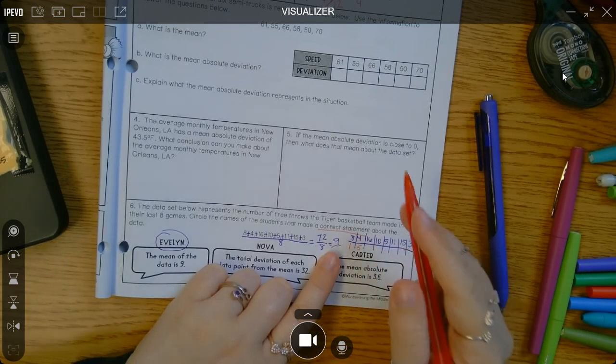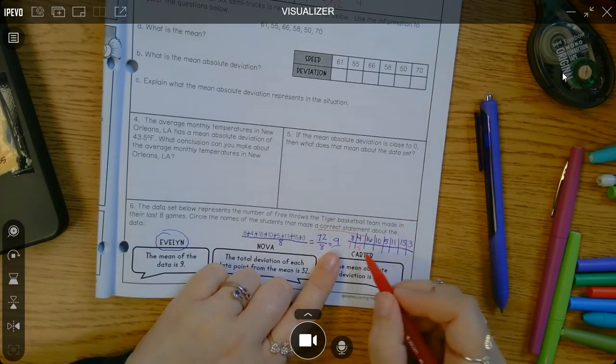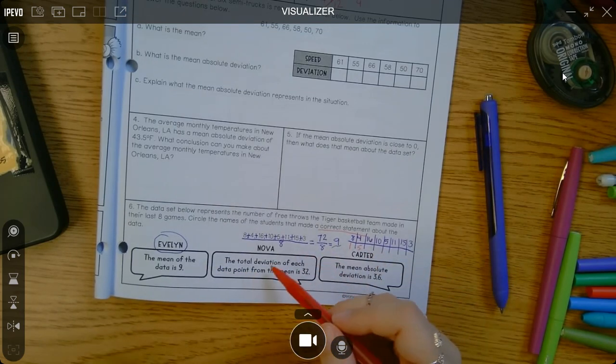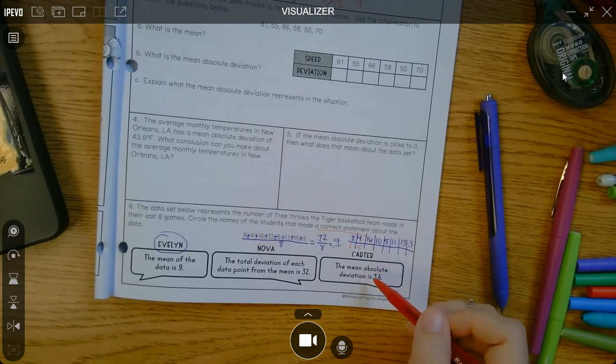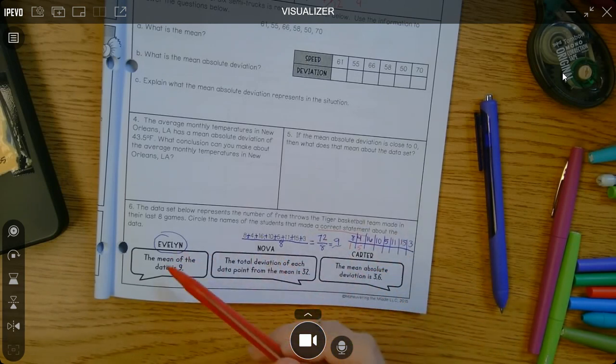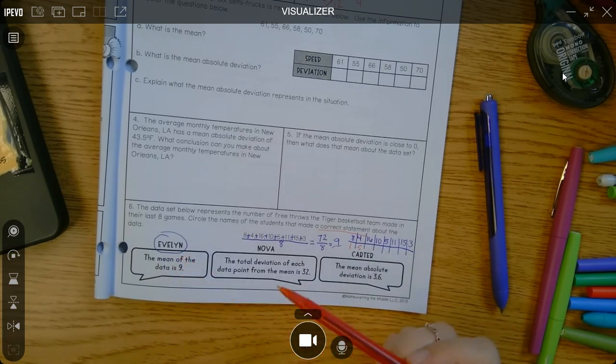And then just like before, you're going to take all those and add them together. That's the total deviation. And then you're going to divide by how many there are to find the mean absolute deviation. So maybe all of them are correct, or maybe only Evelyn and Nova, or maybe only Evelyn is right. I don't know. You have to go ahead and try to finish this problem and figure that out.